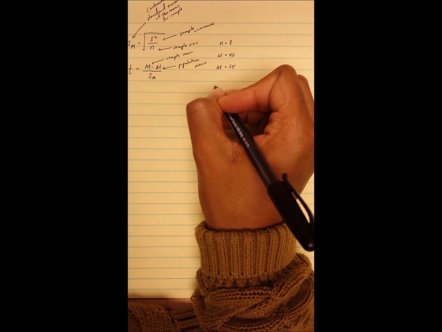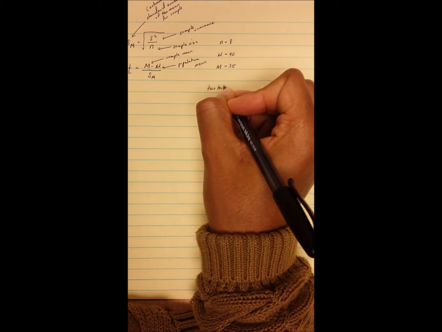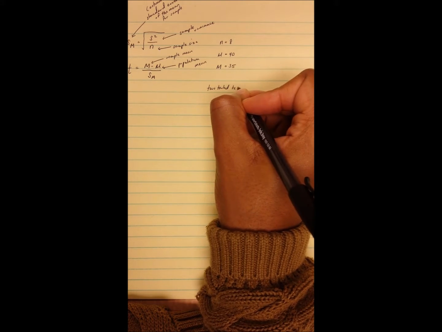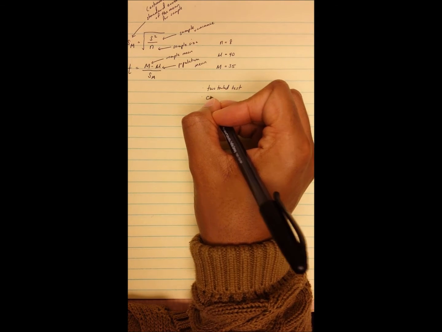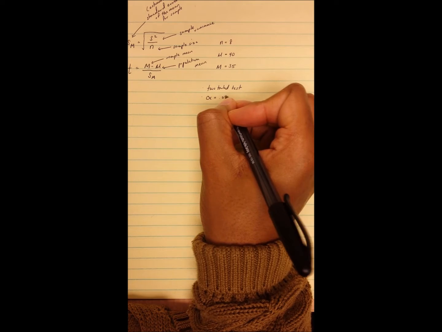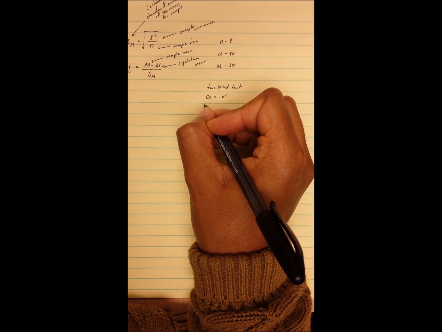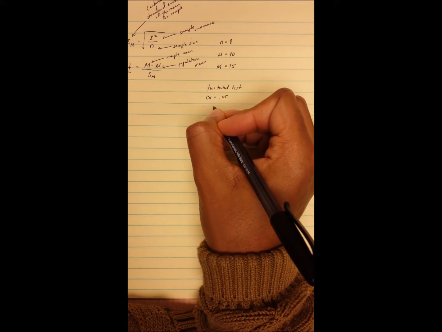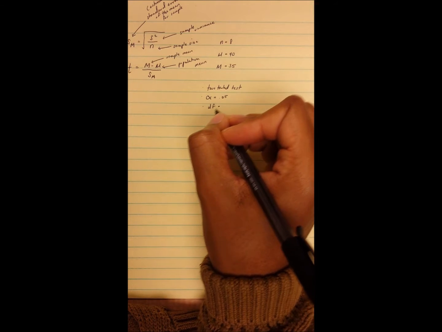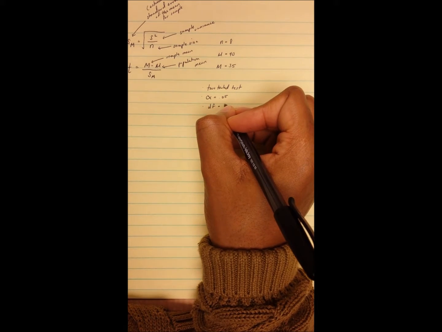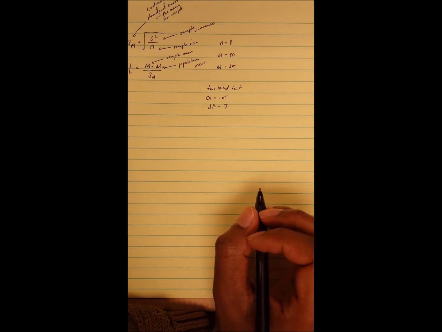And in the problem, they also told us that it would be a two-tailed test. They also said that it would be alpha level 0.05. And it was also said that your degree of freedom was 7. Okay, or maybe you had to calculate a degree of freedom.